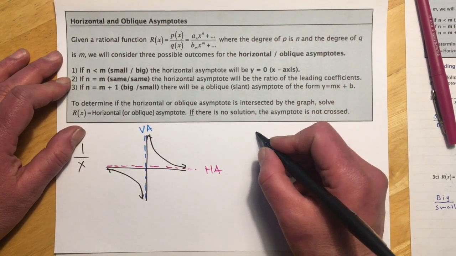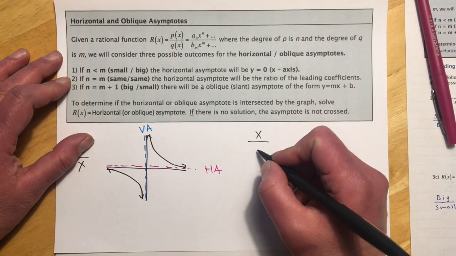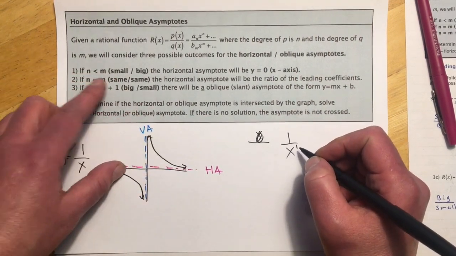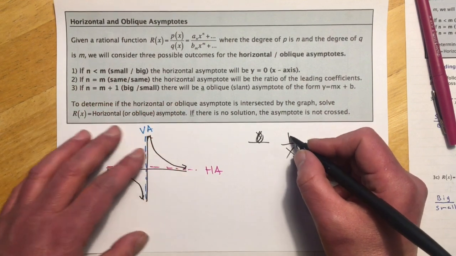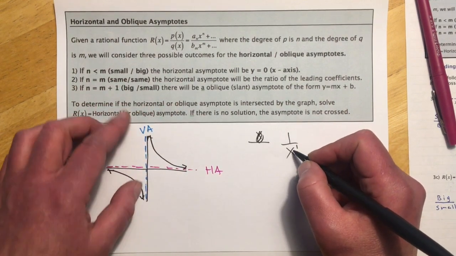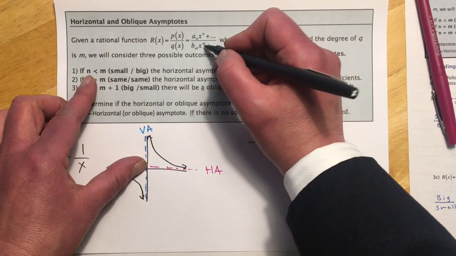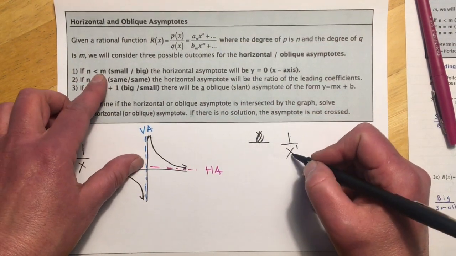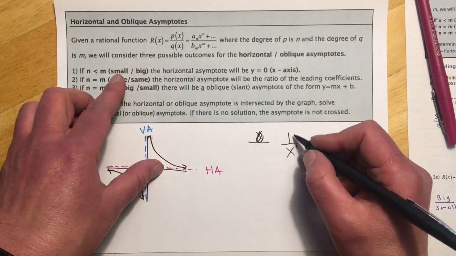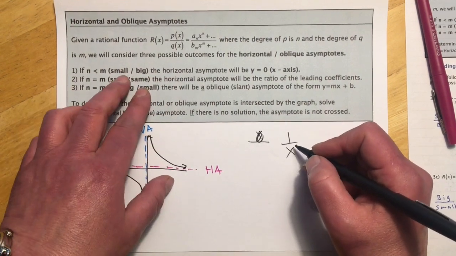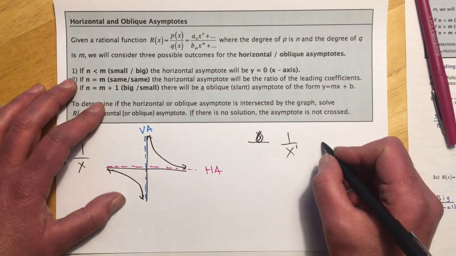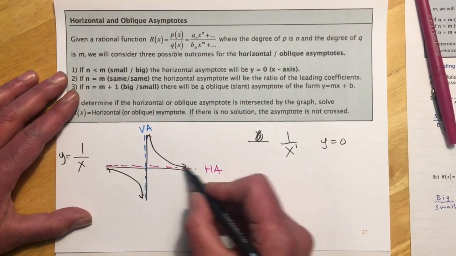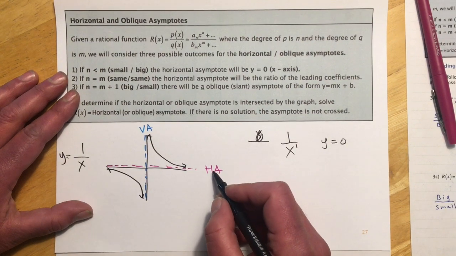If I have something of the form 1 over x, the degree of the numerator is smaller than the degree of the denominator. This is our n over m. So if n is less than m, if the numerator is smaller than the denominator, which I like to refer to as small over big just because it's easier to remember, then we're going to get y equals 0. And that's just like this one where we got this line y equals 0, which is this magenta line through the x-axis.